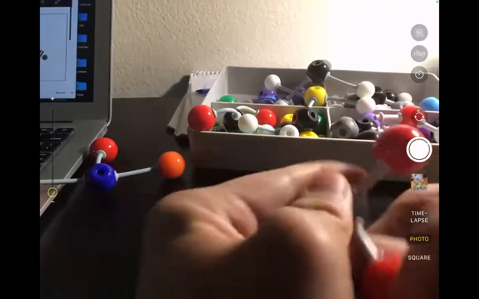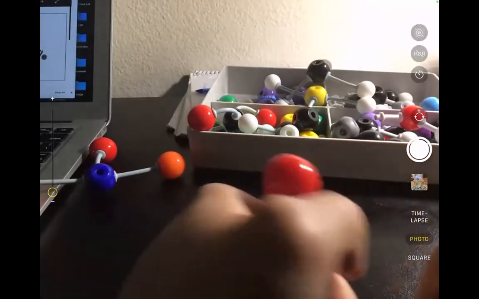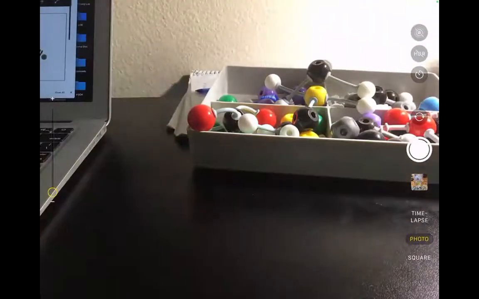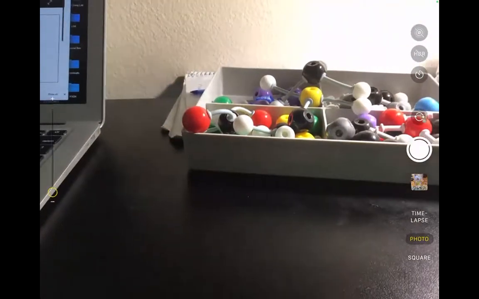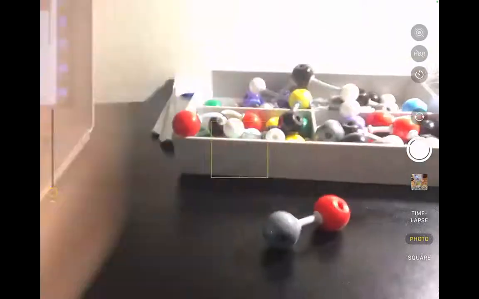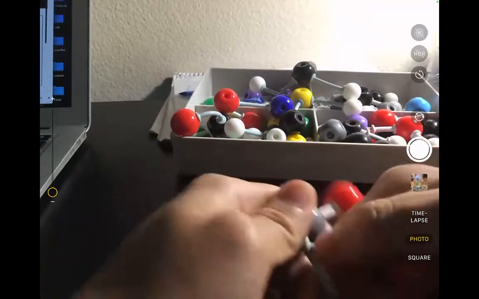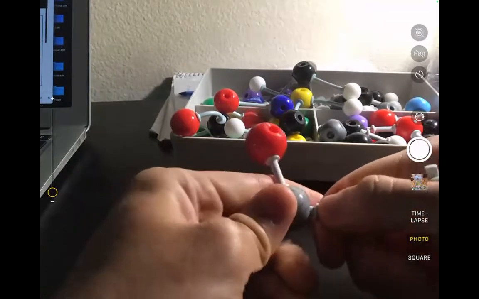has 1 double bond and 2 single bonds. So I'm just going to choose the orange because it's already connected to a single bond.